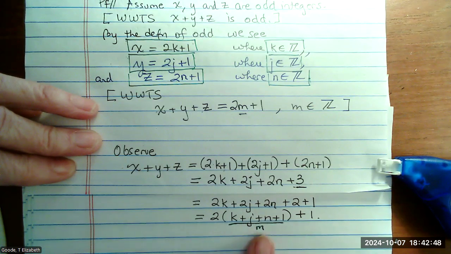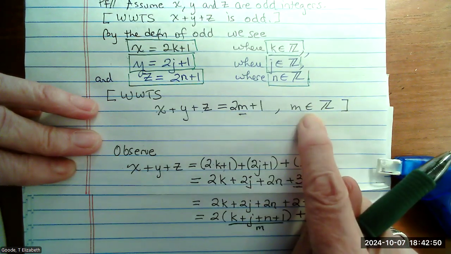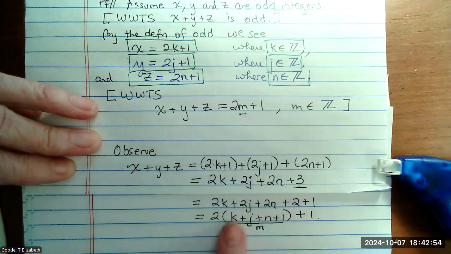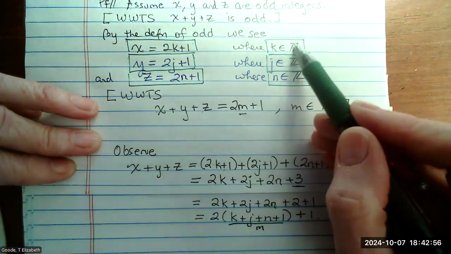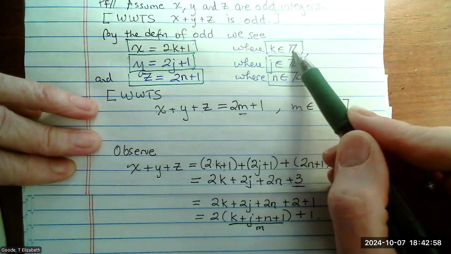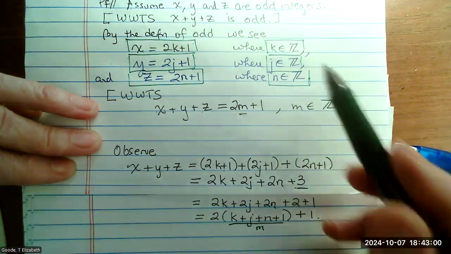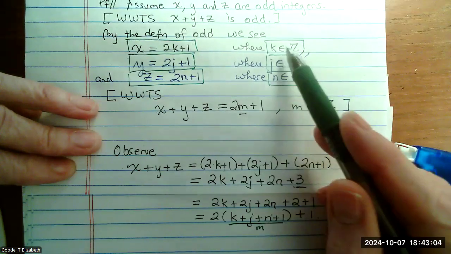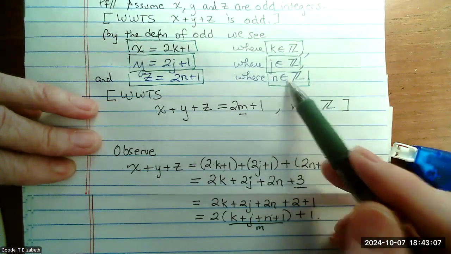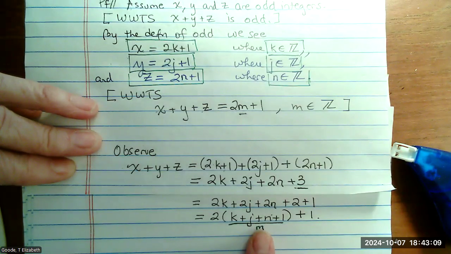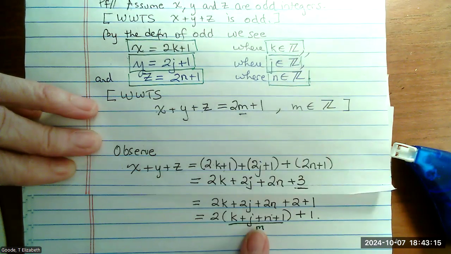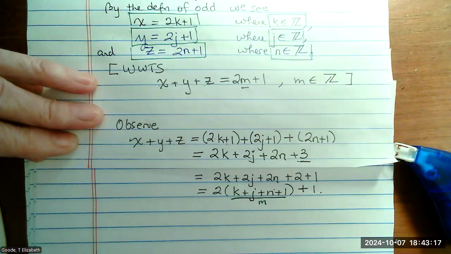And we have to talk about that because what we have to prove now is that m is an integer. So we're going to use the closure properties. K is an integer. See, that's this piece of information here. We haven't used that yet. J is an integer. You see, we're going to use that now. N is an integer. So we're using part 2 of the definition of odd to prove that this m is an integer. We're using part 2 to prove part 2. So let's write that up.